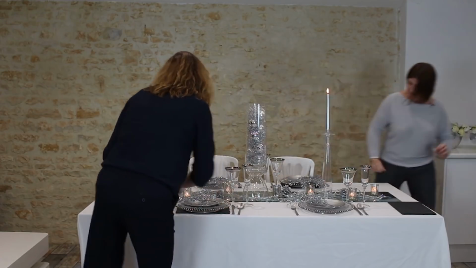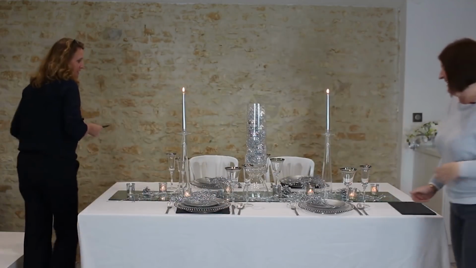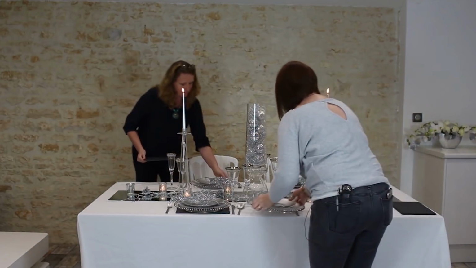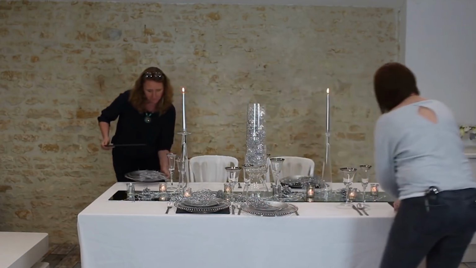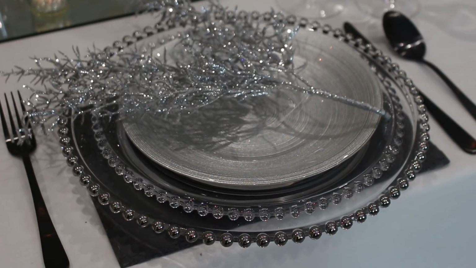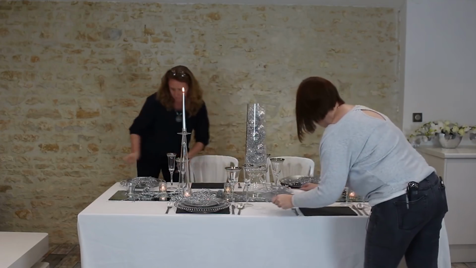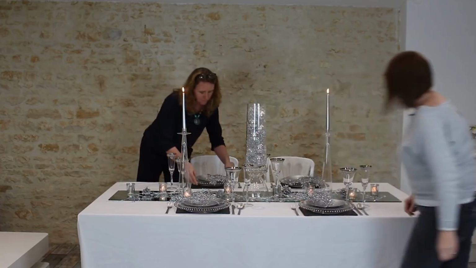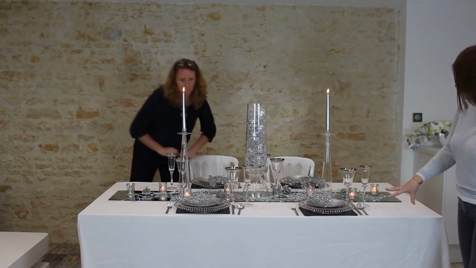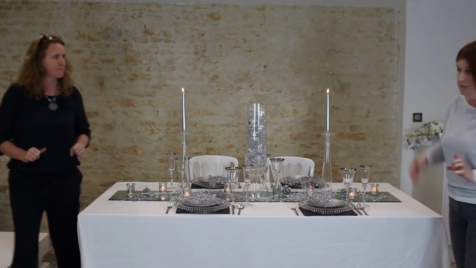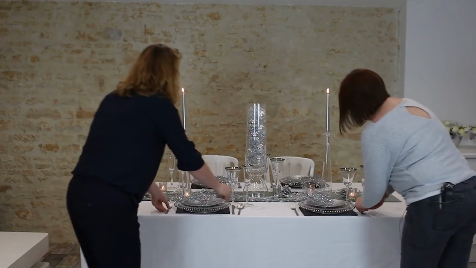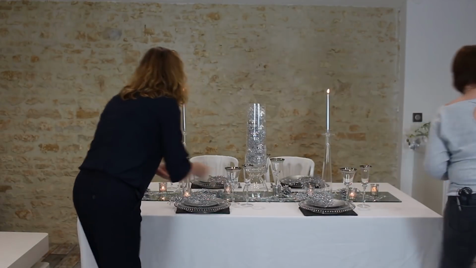Now already you will start to see that something that simple has started to change the design, because we've given it depth. It is no longer just white, silver and glass. So already it's starting to look different. The next thing we're going to do, as I mentioned earlier, is change the flatware.